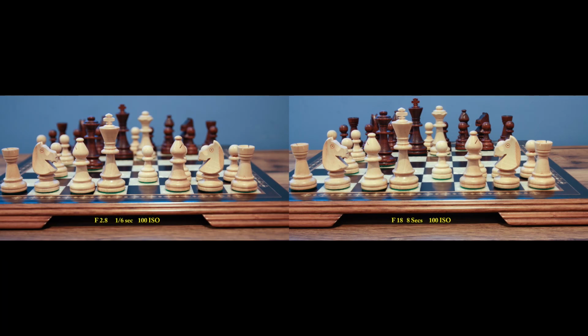If you have a look at these two images here, in the first image I've got the aperture set at 2.8 and the shutter at 1/6 of a second, and I've kept the ISO at 100. You can see the chess pieces, the brown ones in the background, are more blurred, even the white ones in the background are blurred compared to the ones at the front.